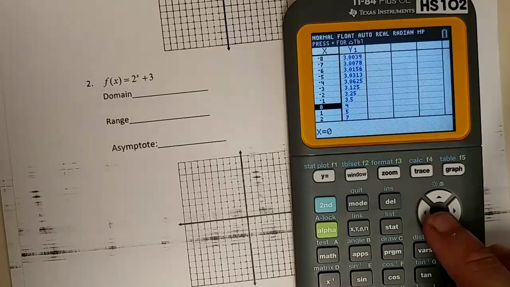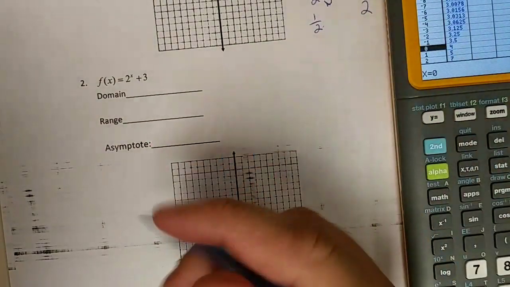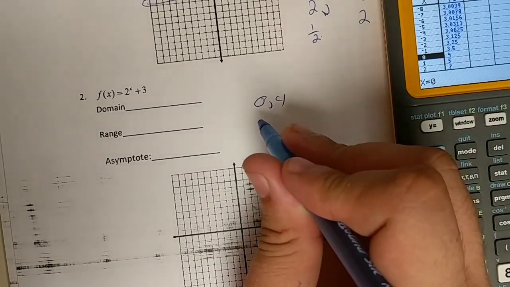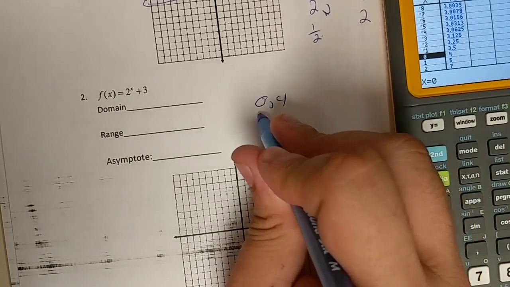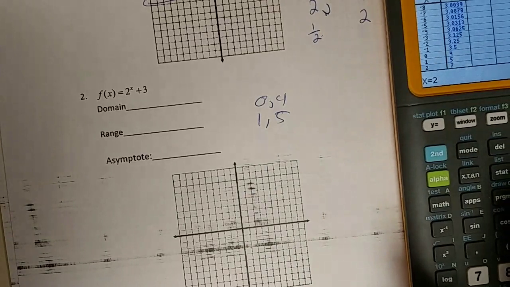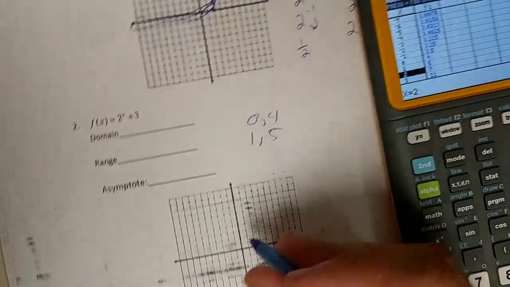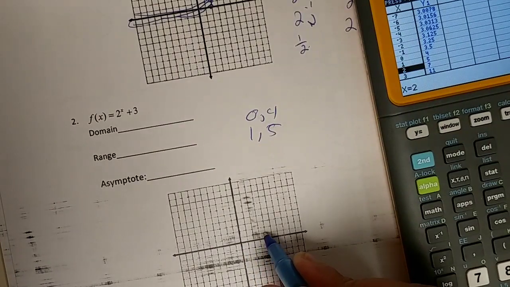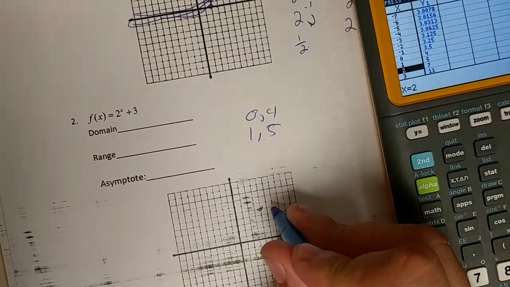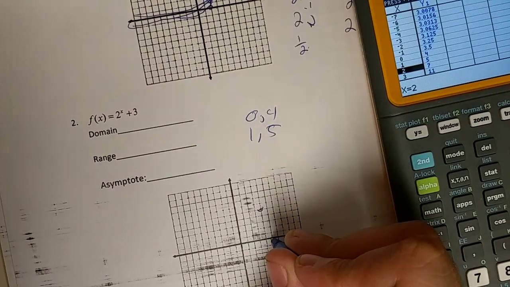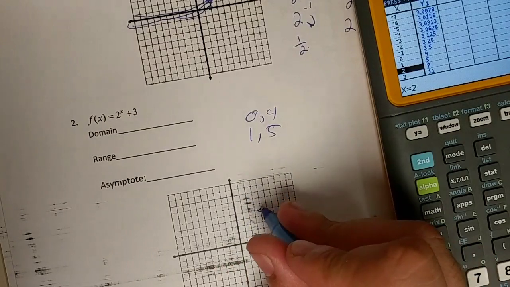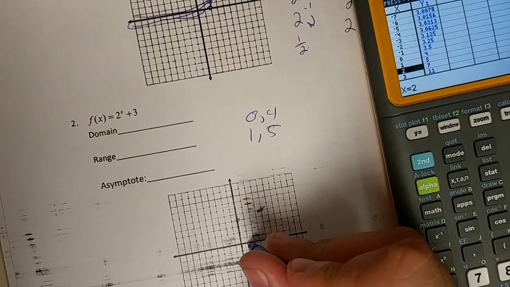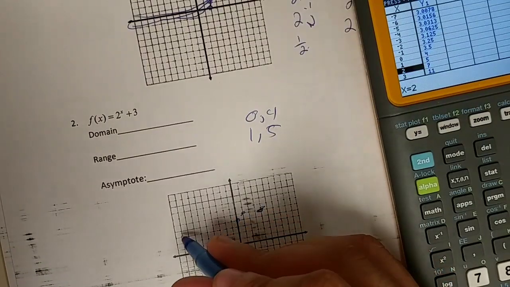So I have 0, 4 and 1, 5. Oh, cute, and I could keep going. Wait, which one am I looking at? 0, 4. I'm making a mistake. So 0 right and 1, 2, 3, 4 up, 1 right and 1, 2, 3, 4, 5 up. Make a curve.